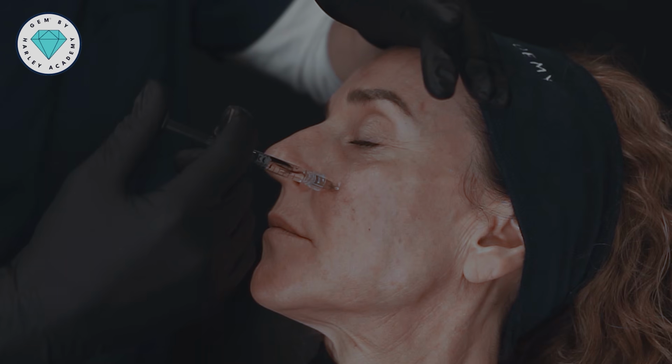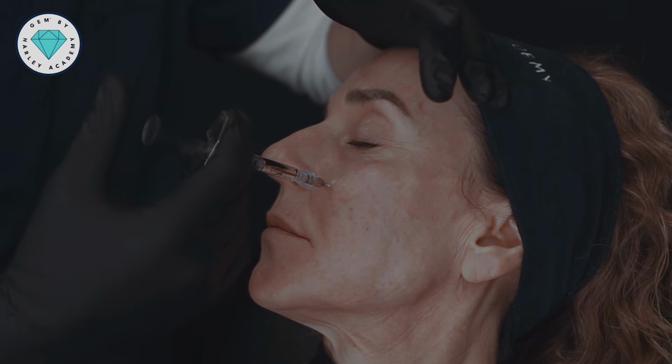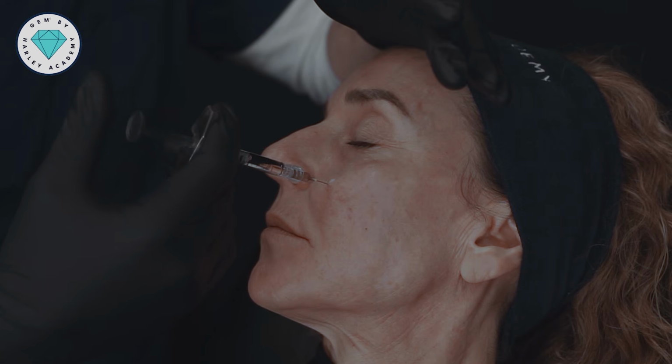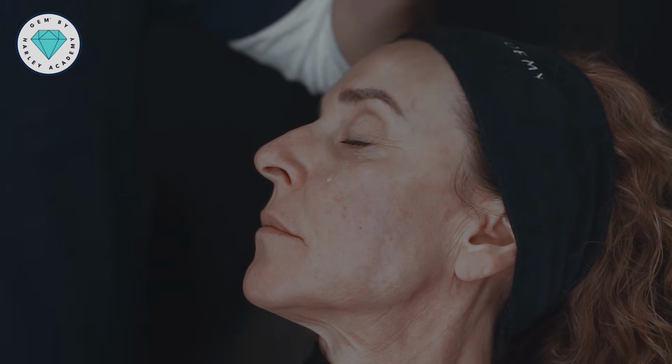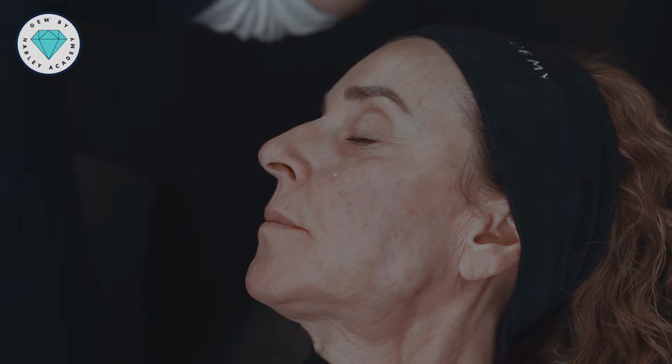The great thing about Shape is that it's so cohesive as well, so that it will stay in that deeper plane. Good. Thanks, Max.